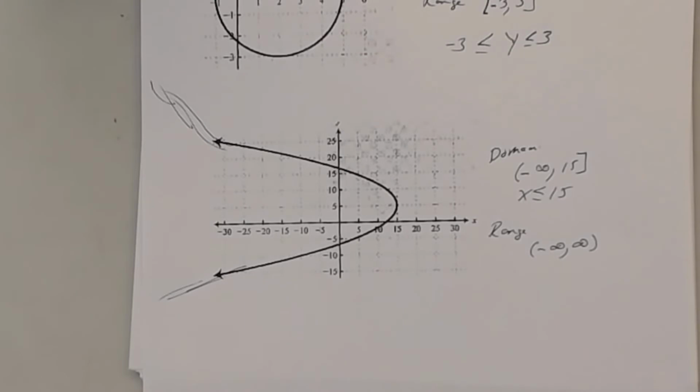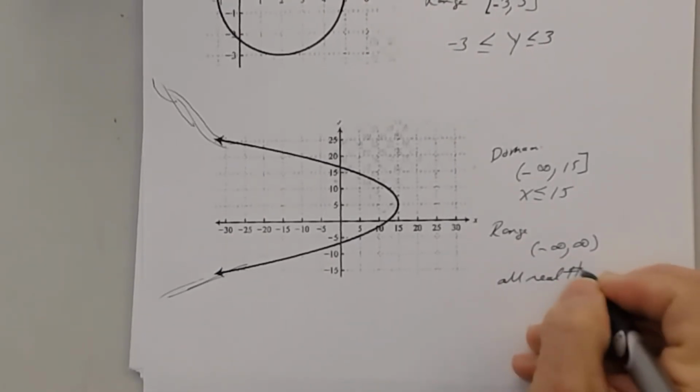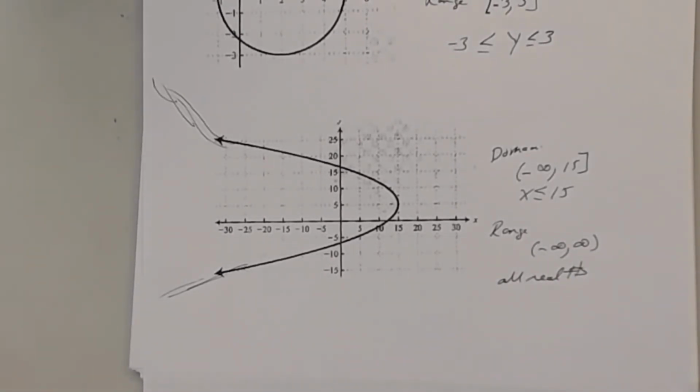Now, remember, how else on my math lab are you going to say this? All real numbers. All right, so that's that one. Let's look at the next one.